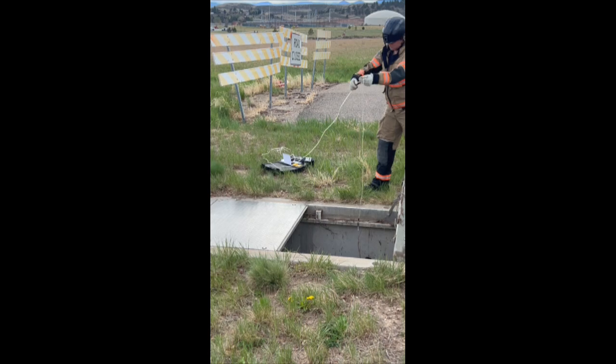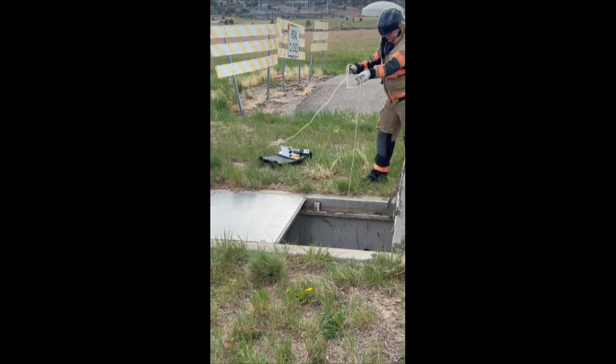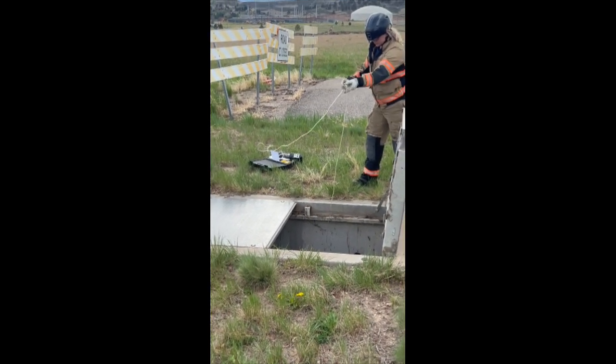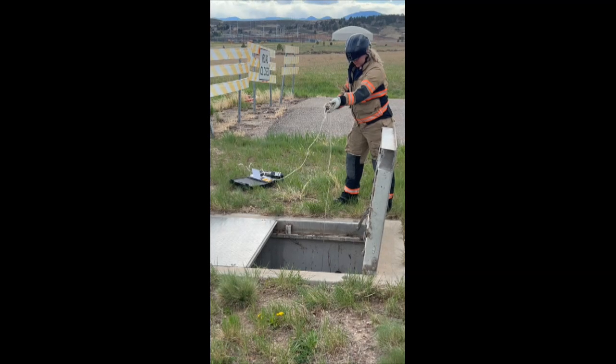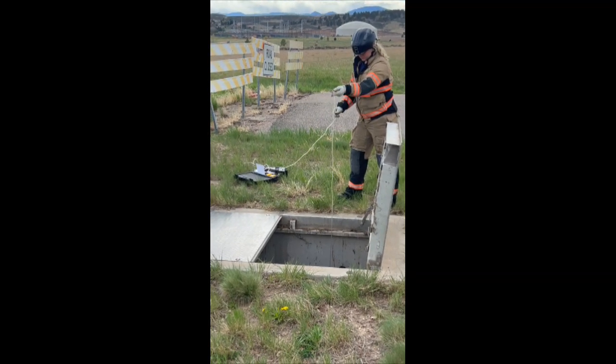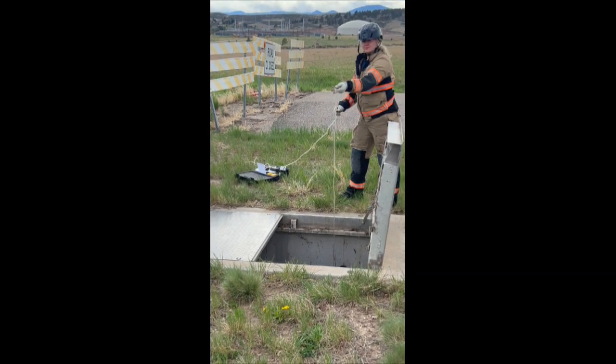Once we've done initial monitoring and created a baseline and established parameters, we can begin to monitor remotely in the space, generally with our tubing.